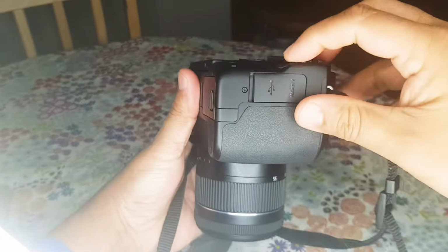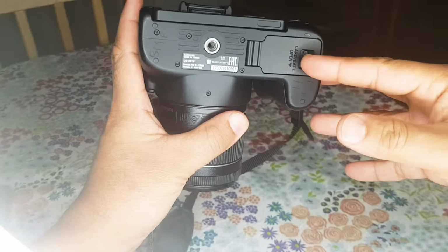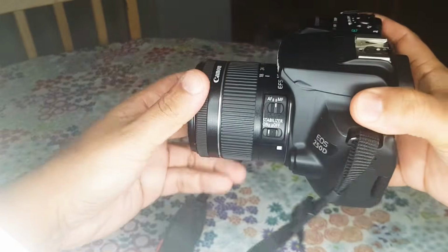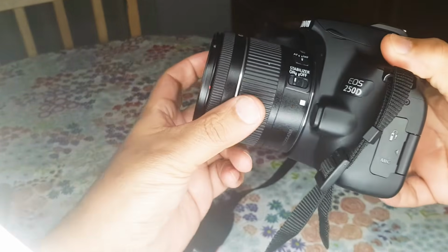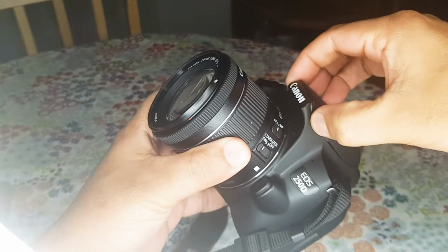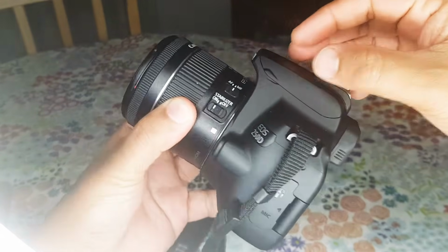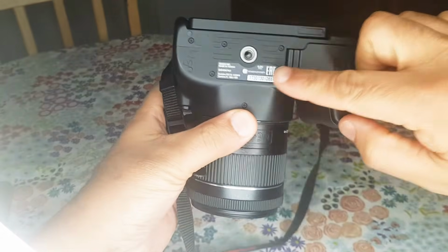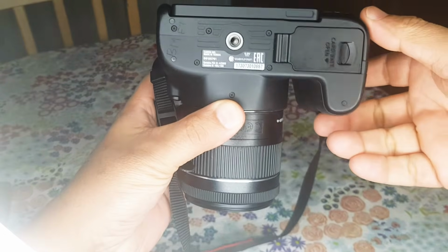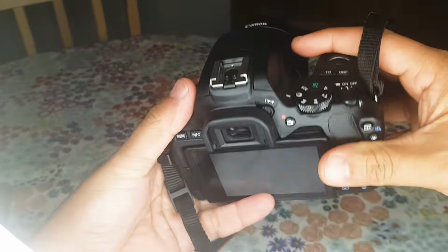It's got your standard stuff, your HDMI over here, your battery over here, your standard 18 to 55mm lens that this camera has got, your camera flash, which is over here, your hot shoe over here, and if you want to connect it to a tripod, you've got your standard connectivity over here as well. So yeah, nice little camera.